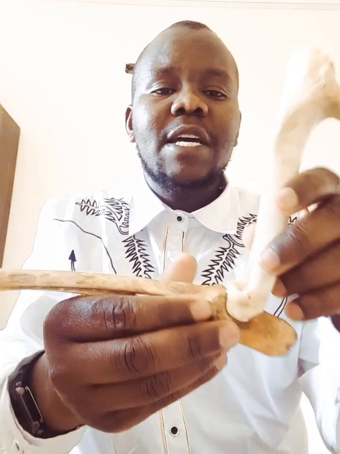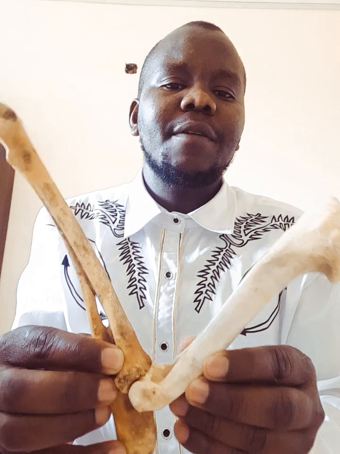So from this point, we are saying it's called a trochlear notch. It provides articulation with the humerus, and you can check the articulation point.